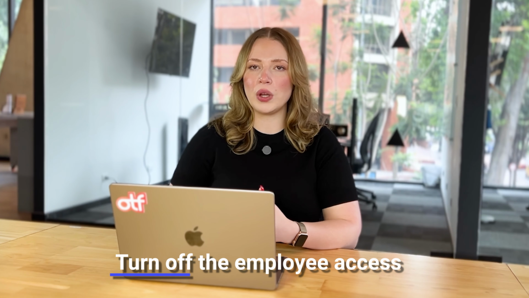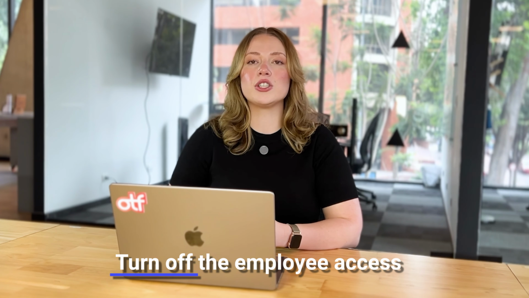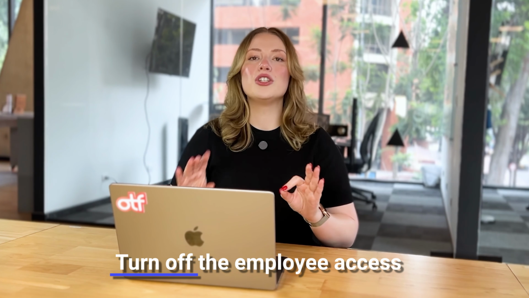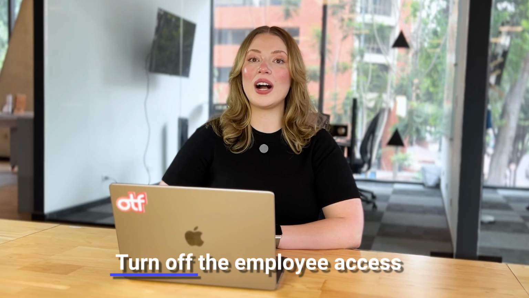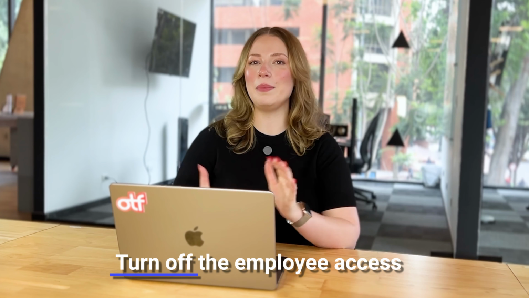One more thing, and this connects back to where we started. When an employee leaves, you have a very small window, usually on their last day, to revoke access. Most companies wait until IT gets around to it, and then it can take days, sometimes weeks. So during the window of an employee leaving, make sure that you jump in immediately to turn off their access. Otherwise, you're leaving yourself open to liability.